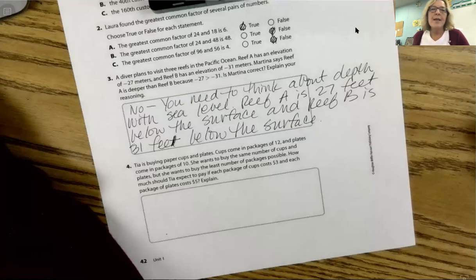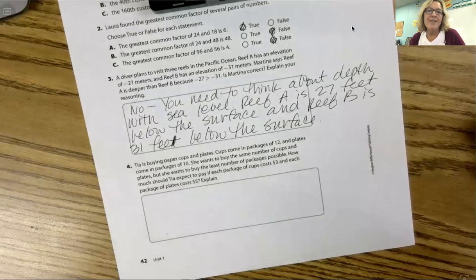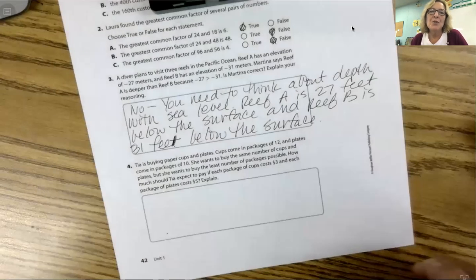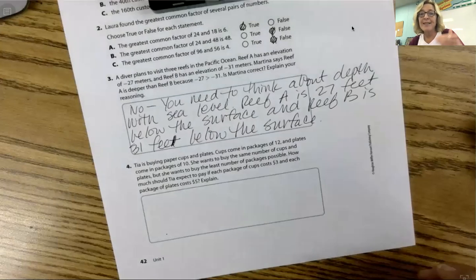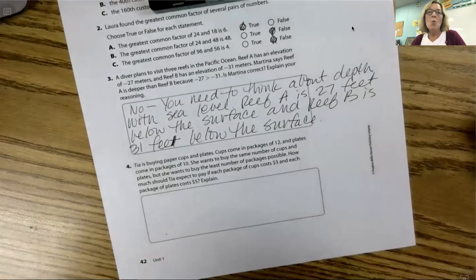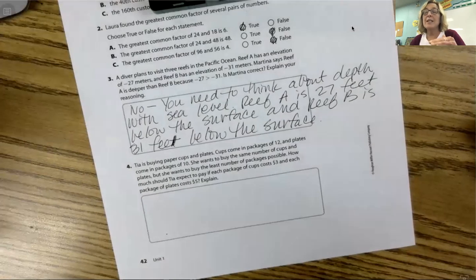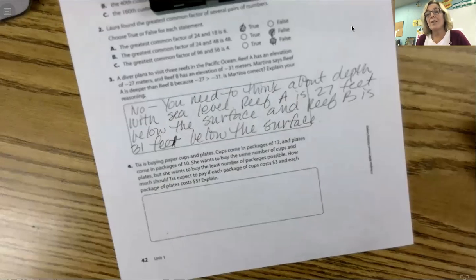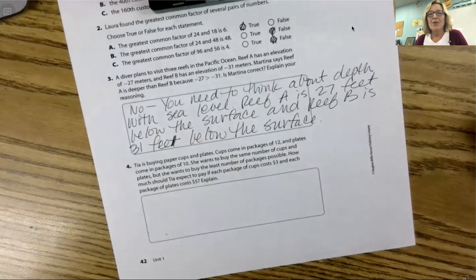All right, on number 3, we're looking at reefs in the Pacific Ocean, and we want to compare depths. Now, the depth is the amount of space under the surface, right? So one of the reefs is negative 27 meters, and the other one is negative 31. And Martina thinks that the negative 27 reef is deeper because negative 27 is greater than negative 31.